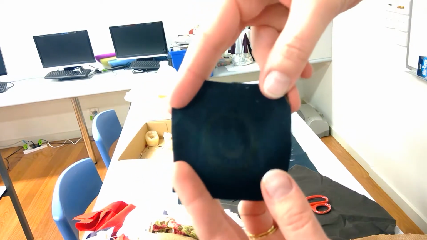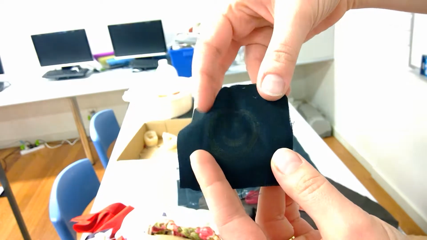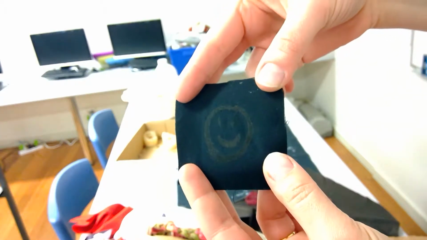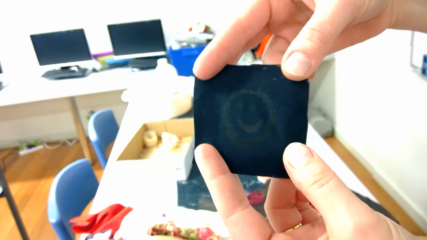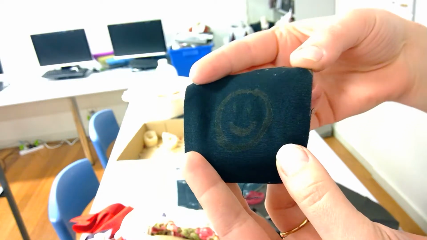It's actually starting to fade so that you can see it's pulling that colour out. This is called discharge dyeing. It's about pulling the colour out of the fabric. The longer I leave it, the more it's going to fade. On this black fabric, it's going to turn quite orangish.